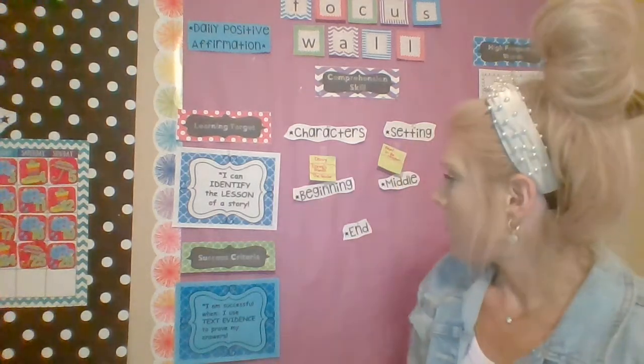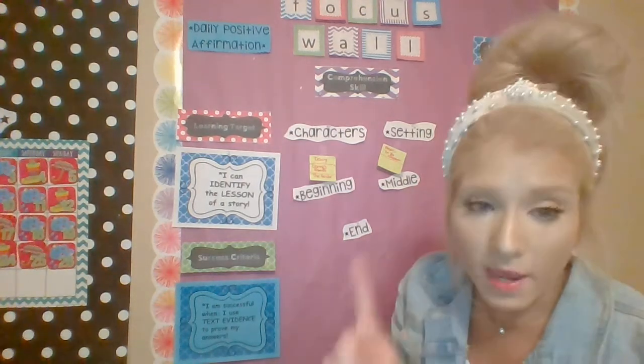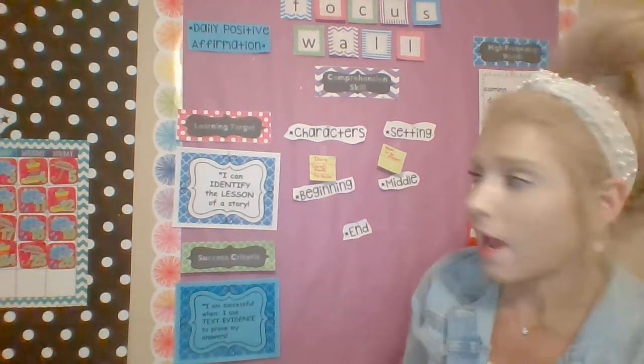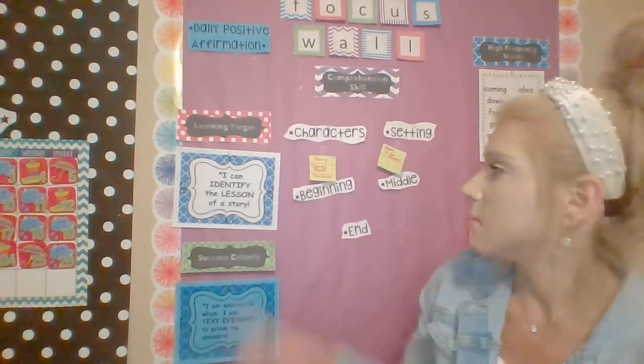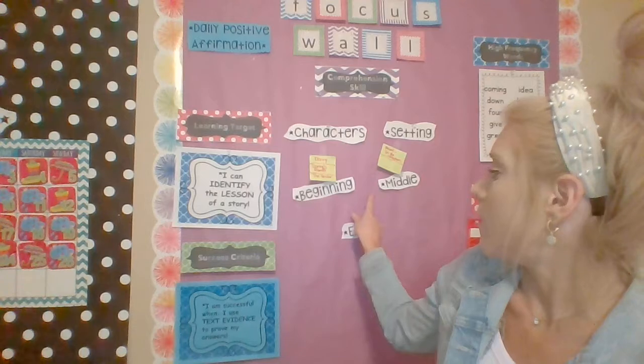Bam. Now we need to identify, since this was a short story, we're just going to identify one important key detail that happened in the beginning, middle, and end. And like I said earlier, longer stories, you would probably need 3 key details that happen in the beginning, middle, and end. But this is a short story. So right now, brainstorm.